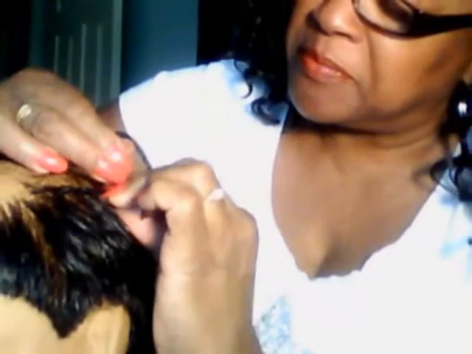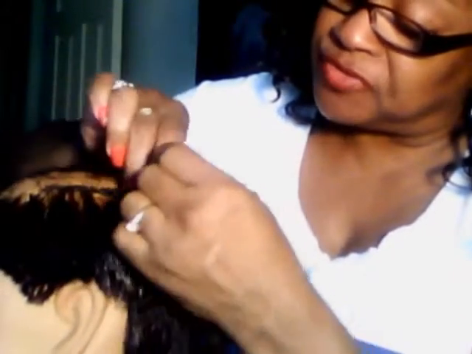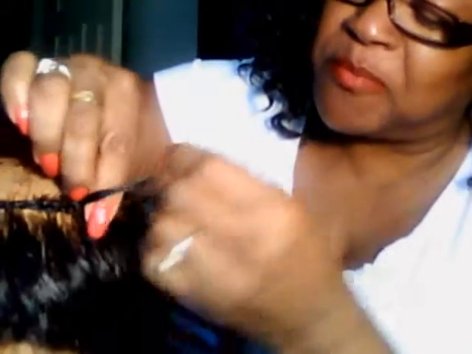I pick the hair up, I place it in there and I pinch. I pick the hair up, I place it in my fingers, and I continue to braid all the way around. And because that hair is pretty fine, and this mannequin is giving me a little bit of trouble, I guess she's hungry. I haven't given her breakfast yet.